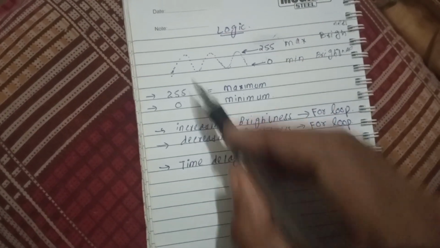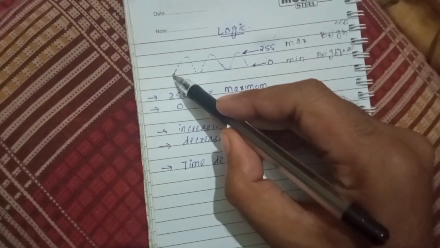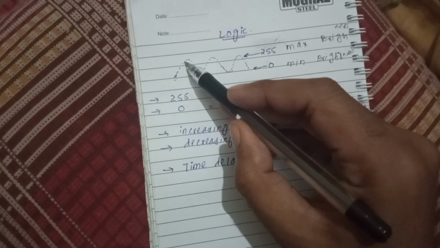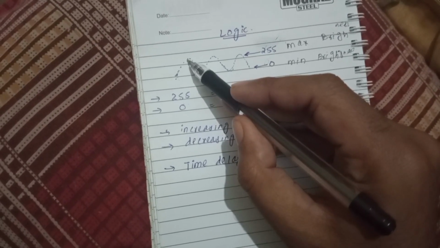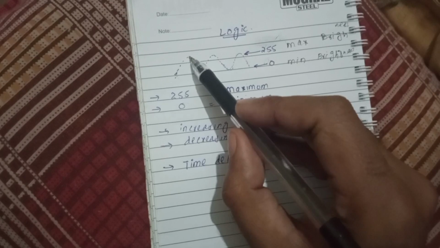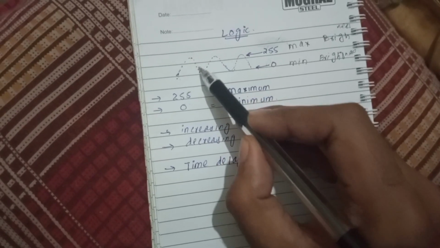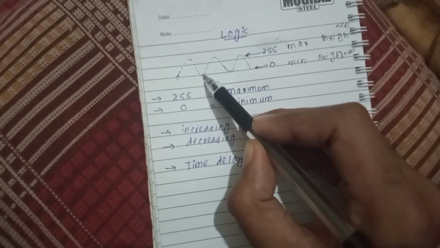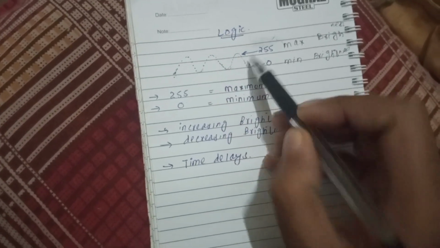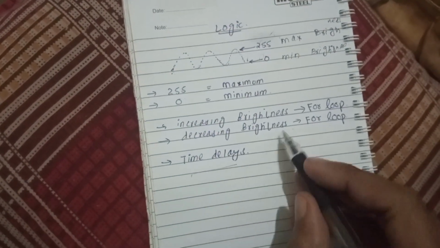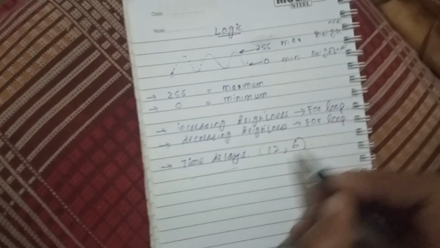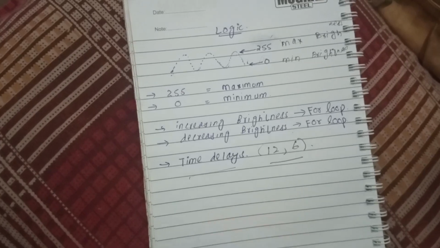And at 0 it will be lower. So how can we control this logic? For the increasing part, from 0, 1, 2, 3, 4, 5 up to 255, we are going to use a for loop. And for decreasing brightness, 255, 254 down to 5, 4, 3, 2, 1, 0, there is going to be another for loop, and we are going to use two time delays, 6 and 12. Let's begin with the code.